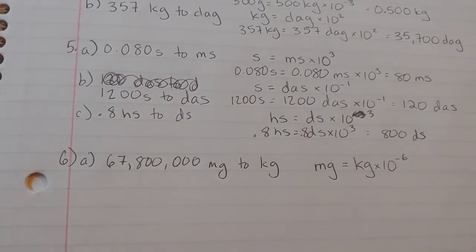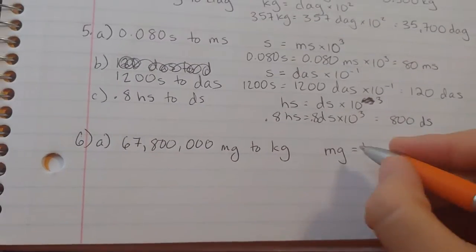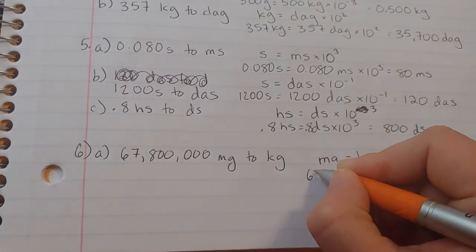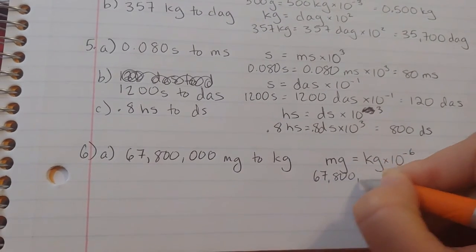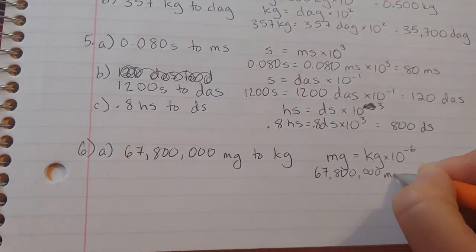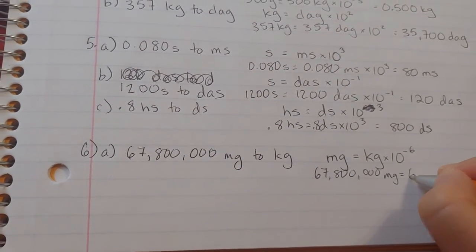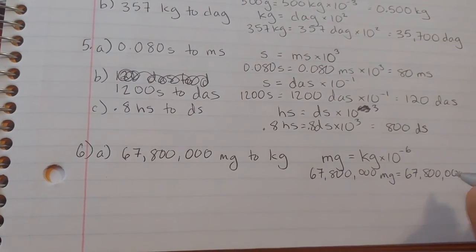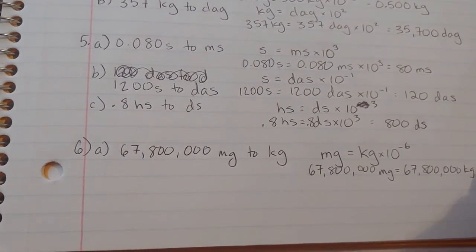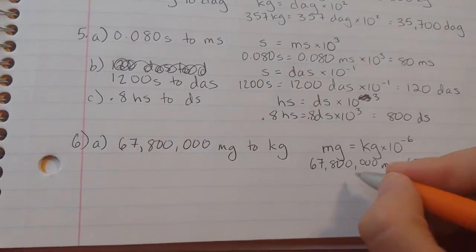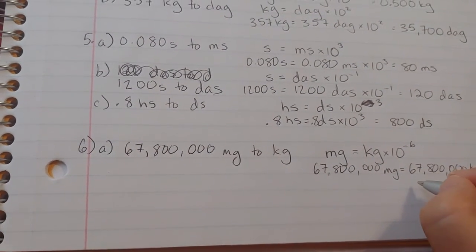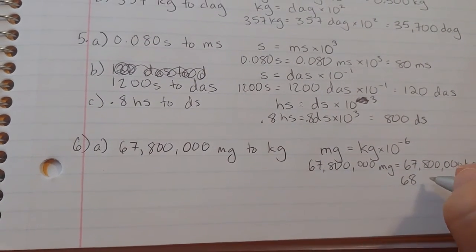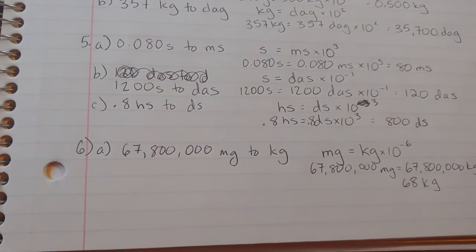I'd be dividing by that. So I've got my 67,800,000 milligrams equaling 67,800,000 kilograms times 10 to the negative 6, which is going to give me approximately 67.8 kilograms.